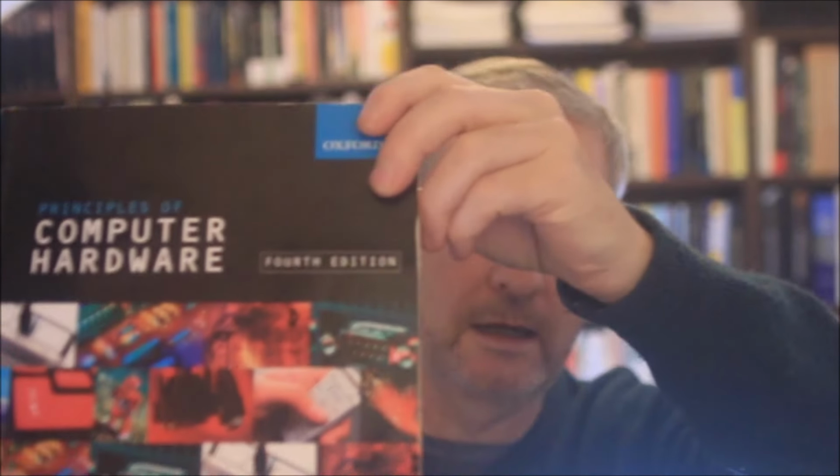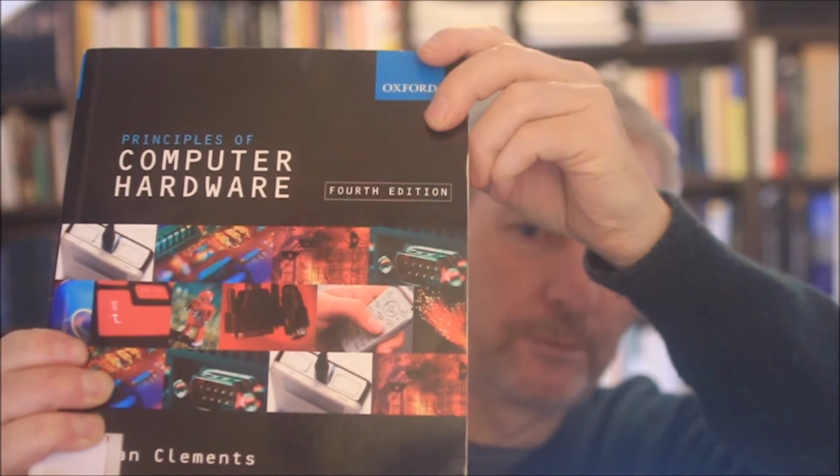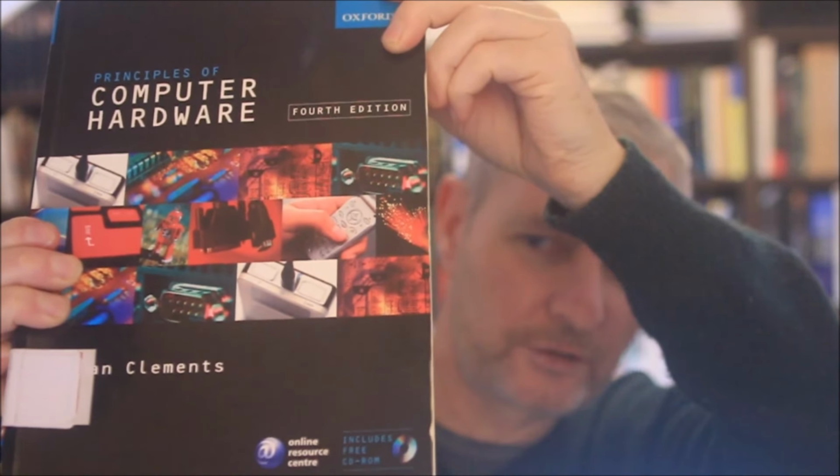Now this one I would say has been one that's been most useful to me. Principles of Computer Hardware, that's by Clements. Okay, so that's been really useful for me to work out different architectures for a CPU, and lots of good examples, and a good basic introduction to some logic design. And it's just well laid out, and it basically covers everything.